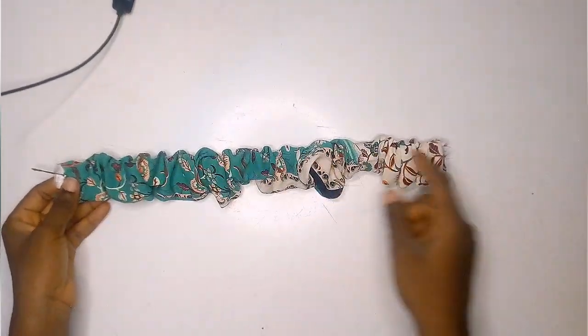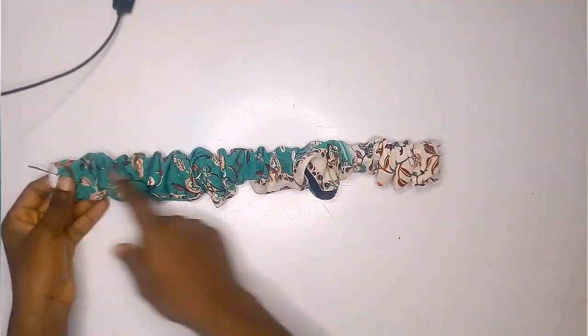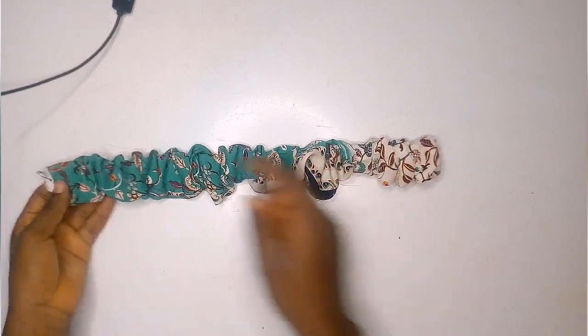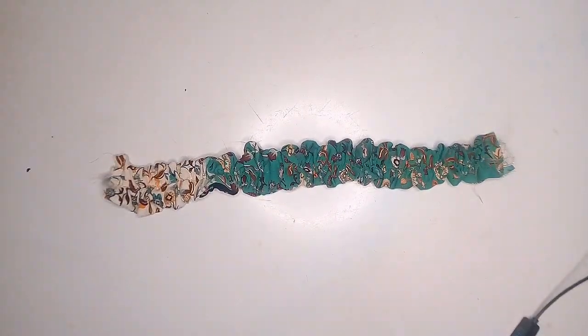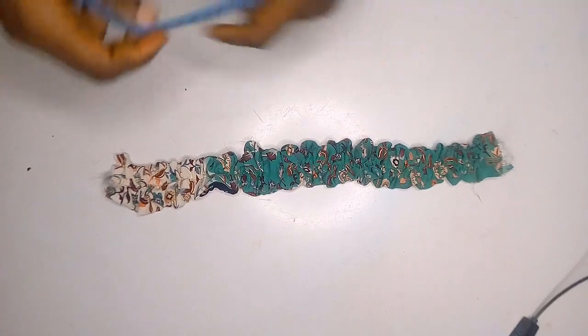The next thing we're going to do is to sew the middle of it. When you are sewing, you open it and you sew it up. You sew the middle of it. This is going to give it a beautiful design. So this is what it's looking like, guys. After sewing the middle, you guys can see how nice it is looking. So this is going to go at the back.